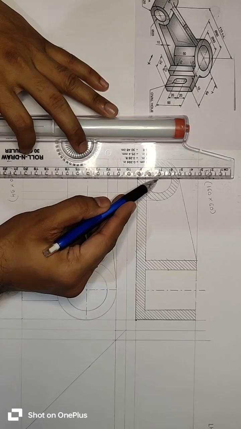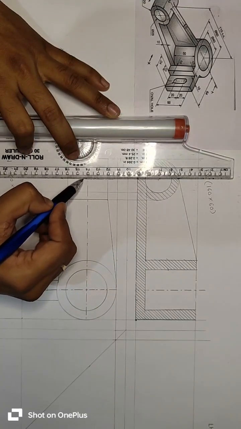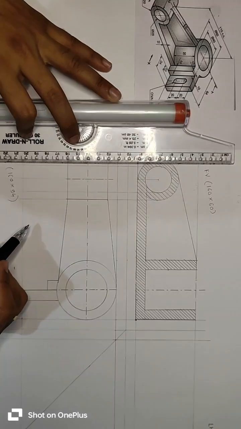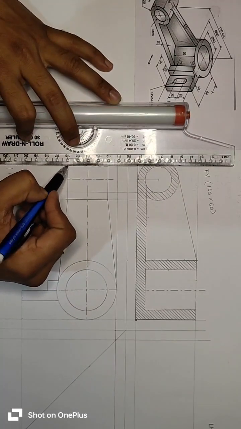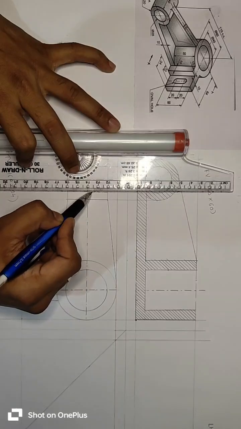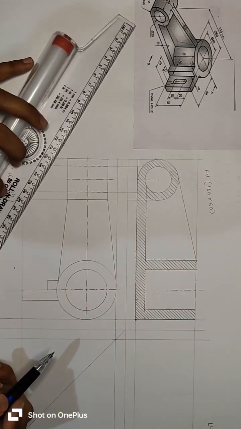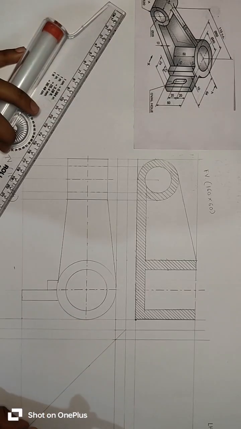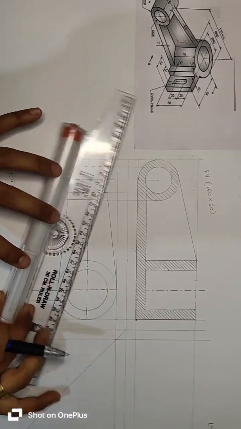Now from this center point, draw a center line, line dot. Then this is hidden, so draw a dash line. Here also draw a dash line. So this is a complete top view. Only the stiffener part is remaining.